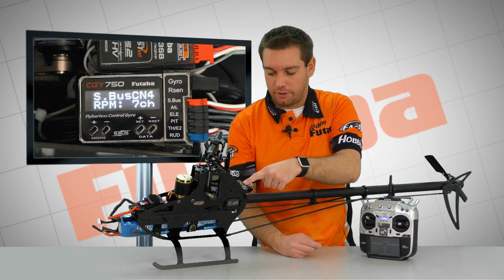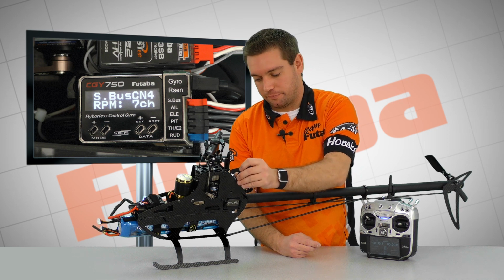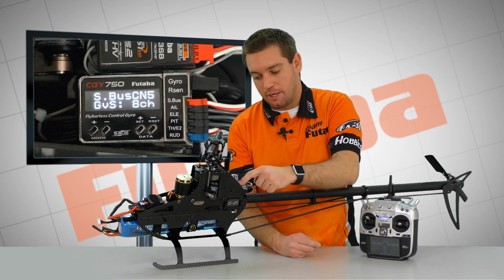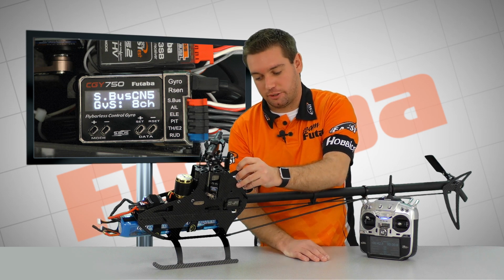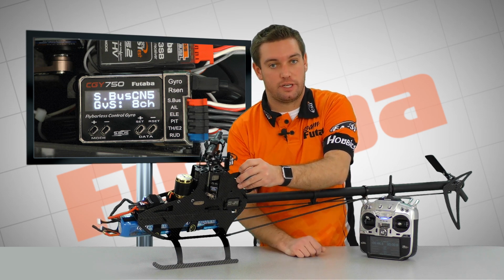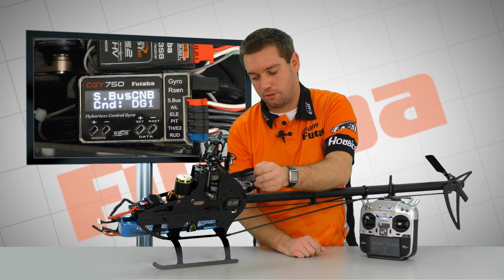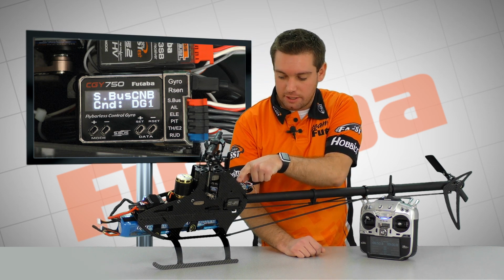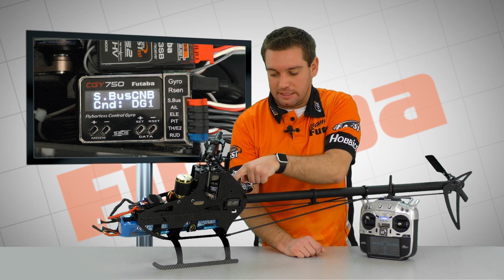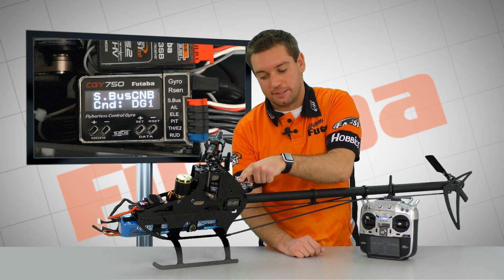RPM will be for your governor. That's going to control your governor RPM. Governor switch is the on and off if you're using a switch position instead of stick switch. The new parameter that you really want to make sure that you set is this condition selection. It says CND, and then I have mine set to DG1.